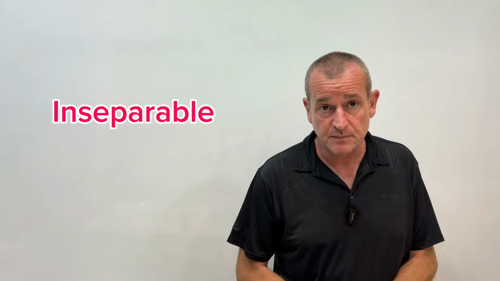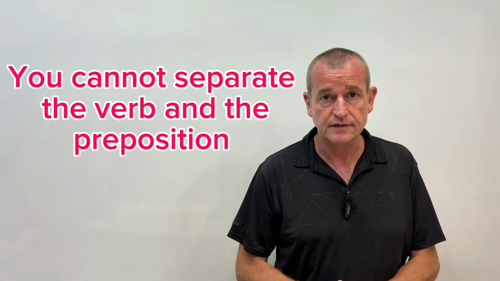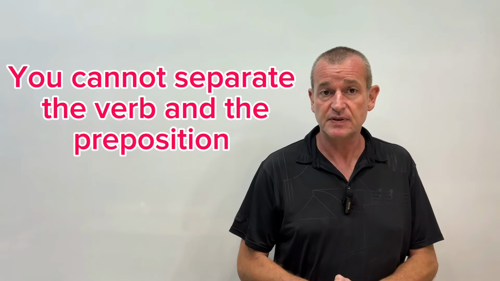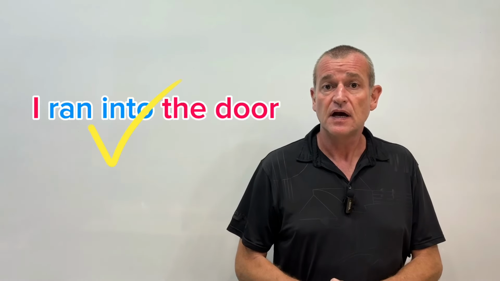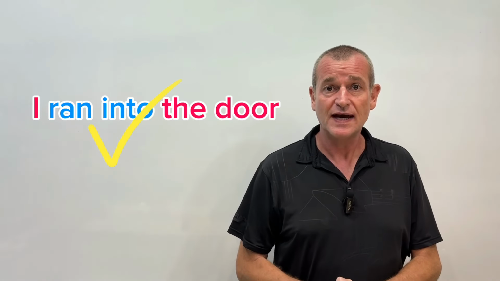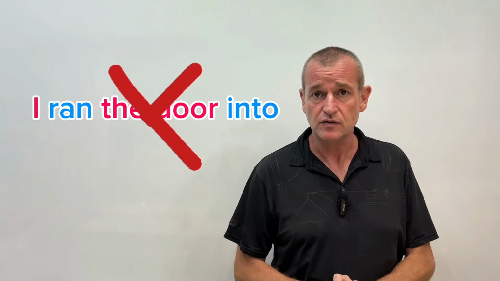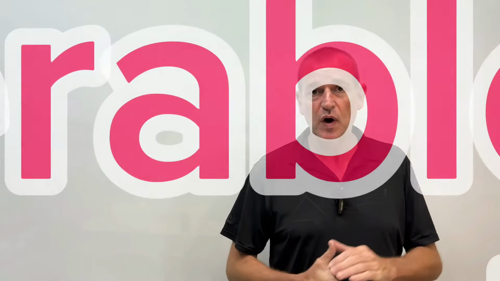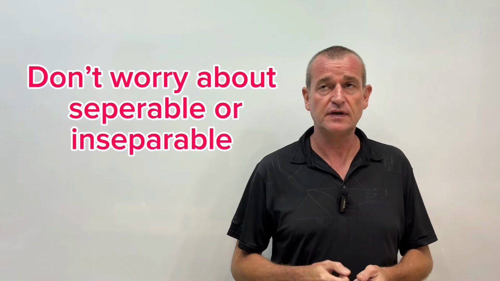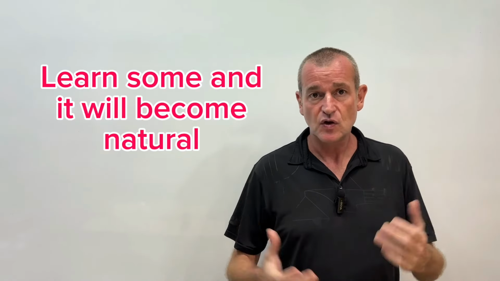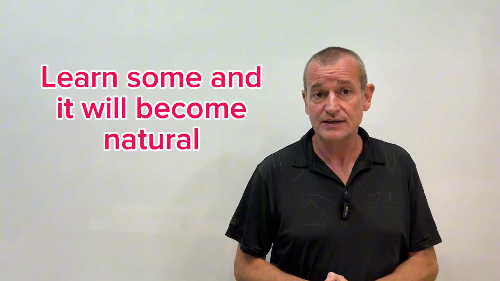But with inseparable phrasal verbs, you cannot separate the verb and the preposition. You just have to keep them together, like run into. You can say, I ran into the door. You can't say, I ran the door into. It doesn't make any sense whatsoever. Don't worry about, is this a separable or is this inseparable? You have to learn some of them and it becomes natural.